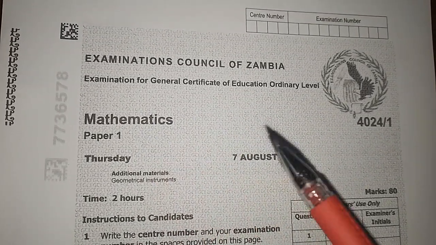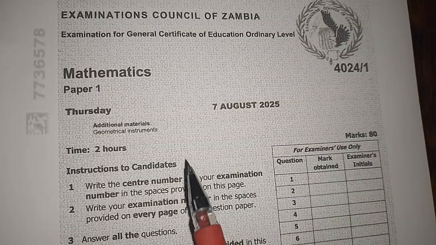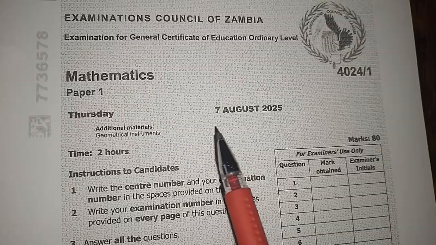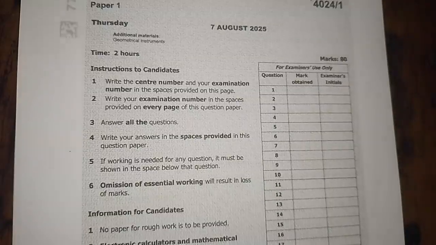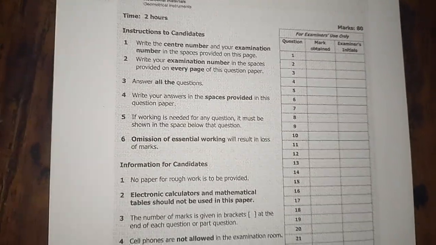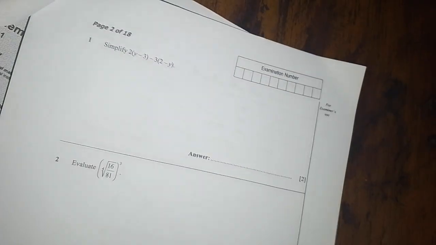This is the Examination Council of Zambia, General Certificate of Education, GCE. We are going to revise this paper that was written on 7 August 2025. This is the cover page, but our interest is the content which is inside. So let's look at the content.